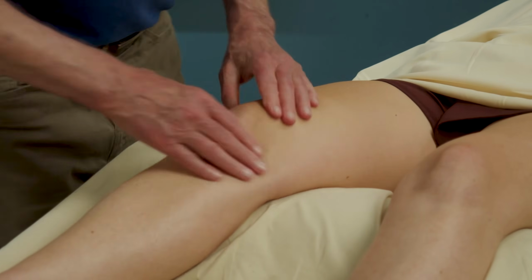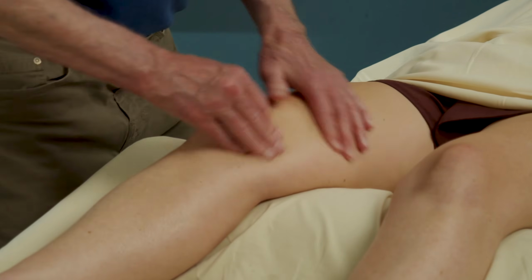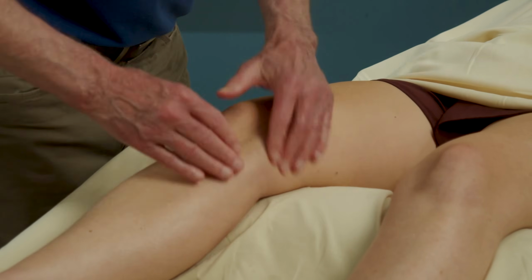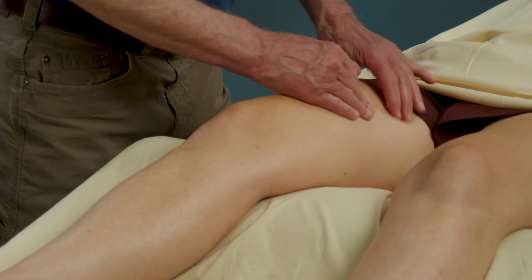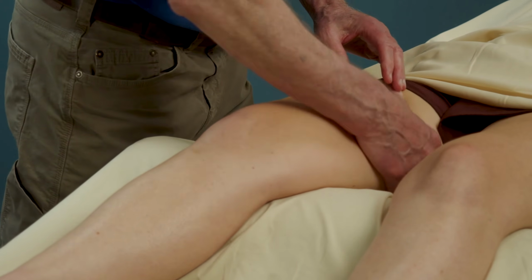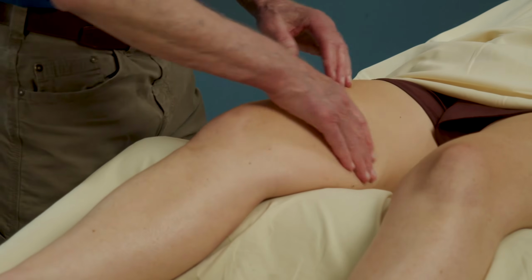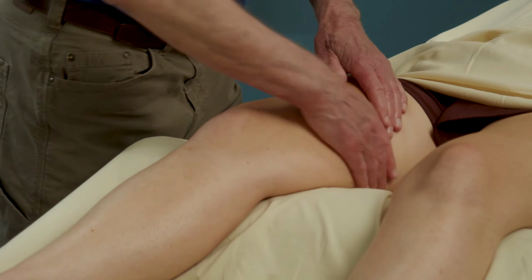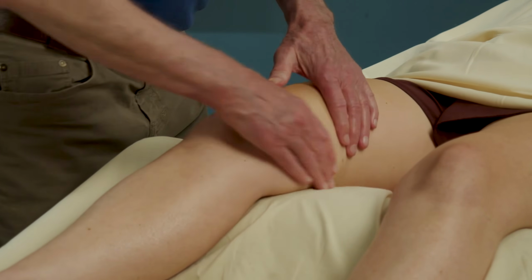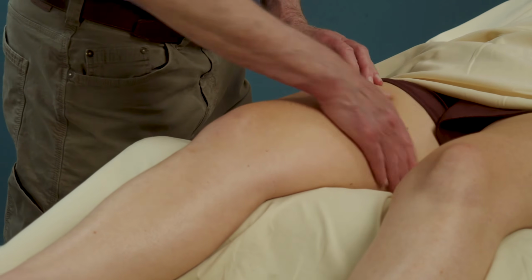Because of your assessment and palpatory exam, you already know which area of the groin muscles you need to be working on. If you're in the belly of the adductor longus, doing some pincher palpation, drawing the muscle between your thumb and fingers will work fine.